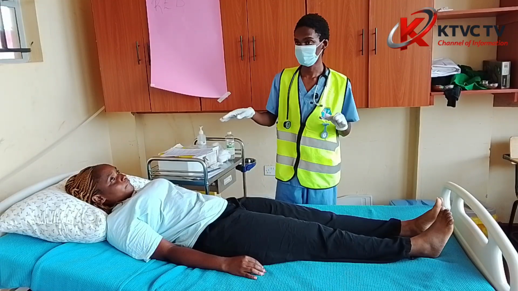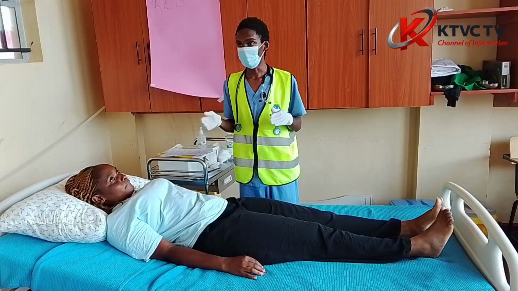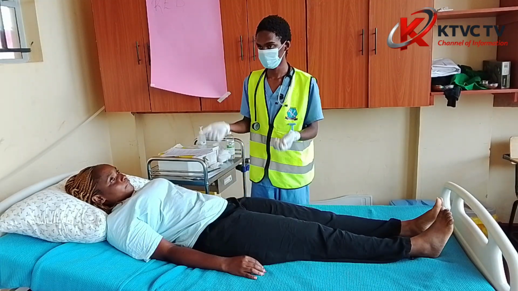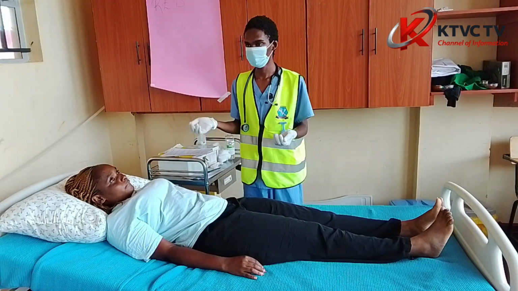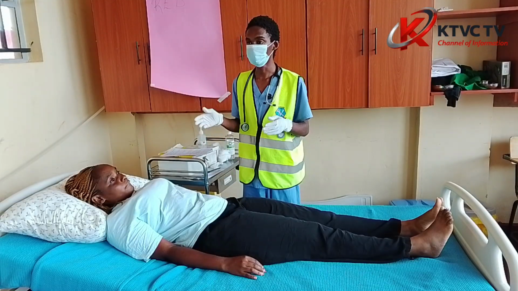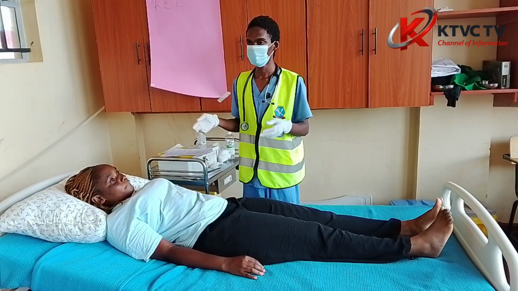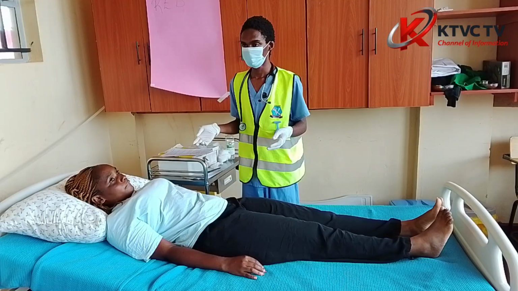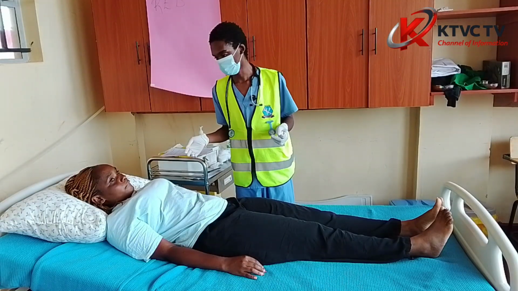For the neck and the spinal cord, avoid lifting the person up, because that can result in more damage to the spinal cord.